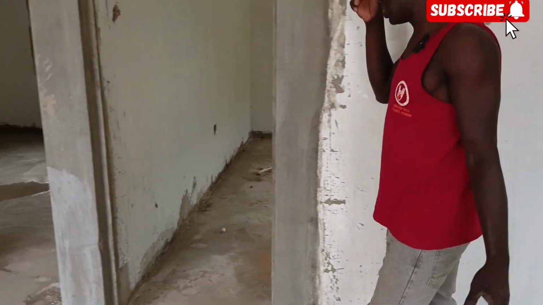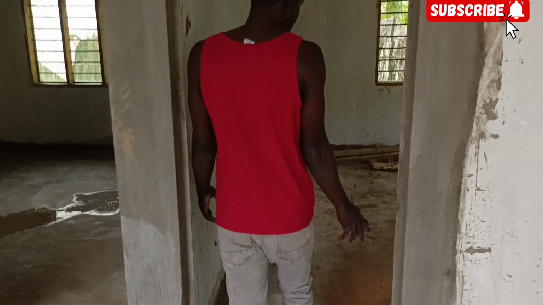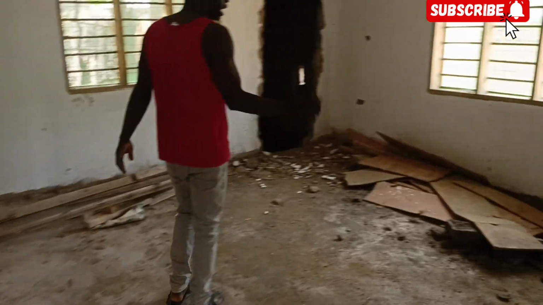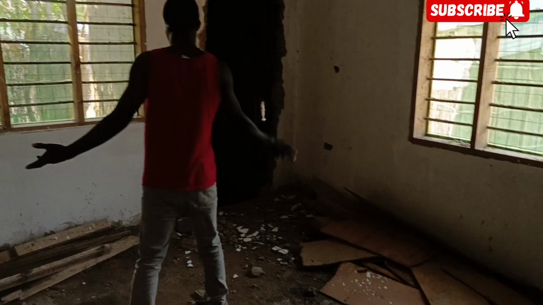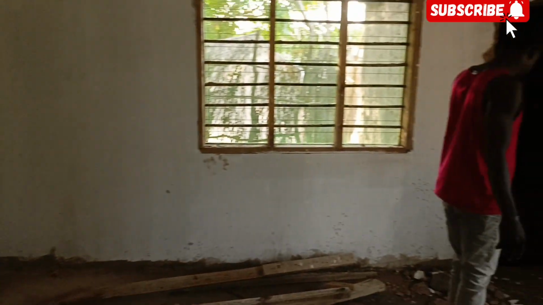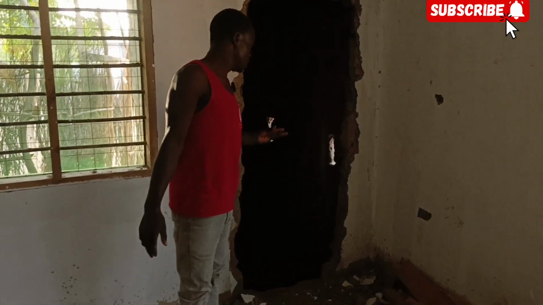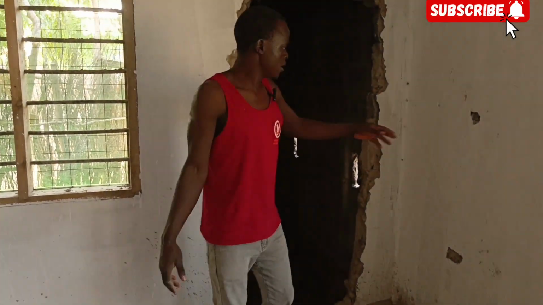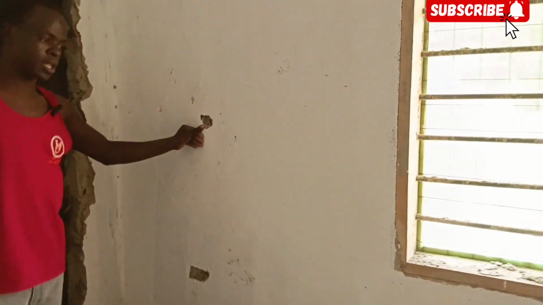So this is our master bedroom. As you can see, it's the same size as compared to the other two houses, the same design, nothing different. The toilet we have just installed yesterday. As you can see, the progress is still ongoing. They've installed our strapping there.